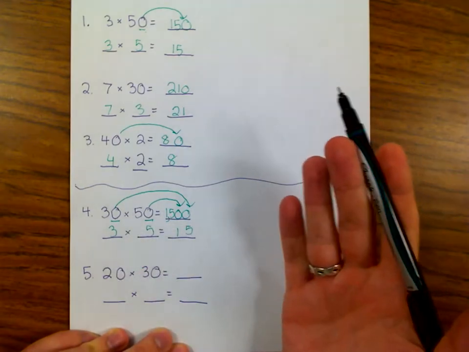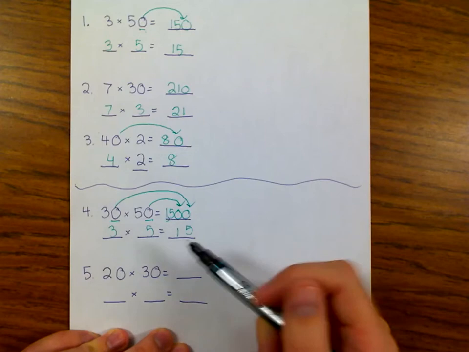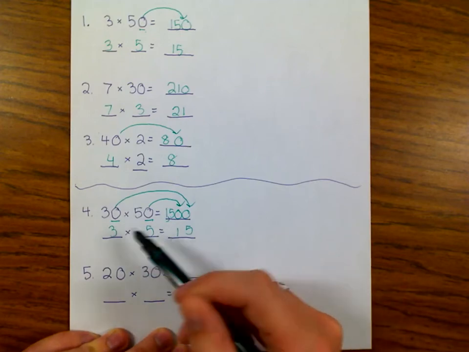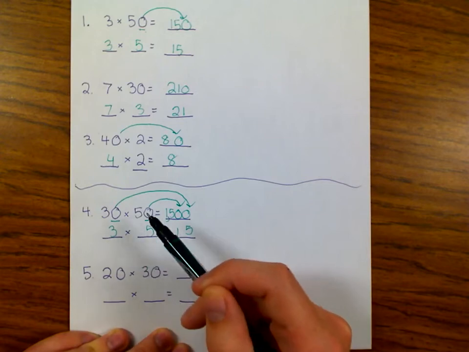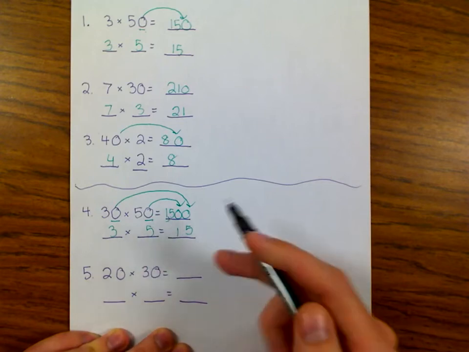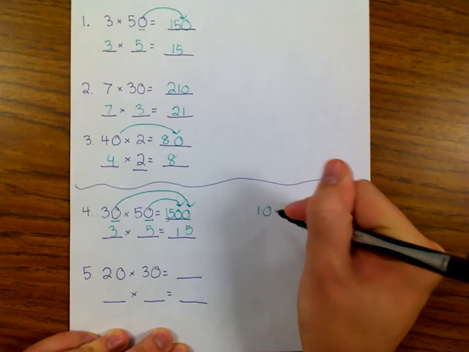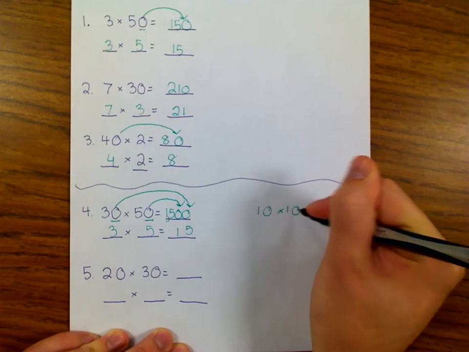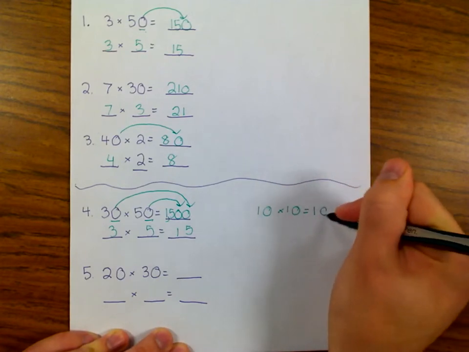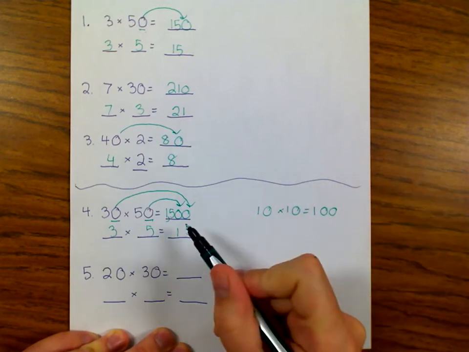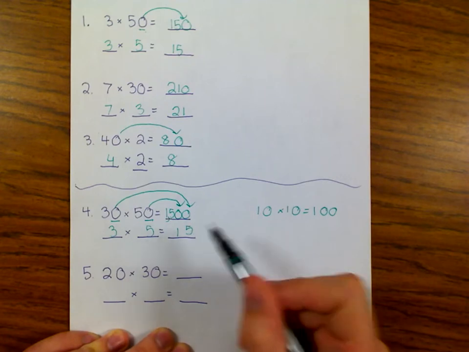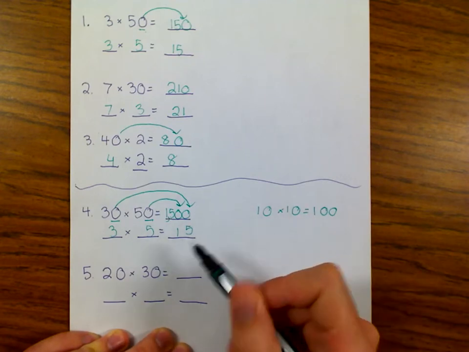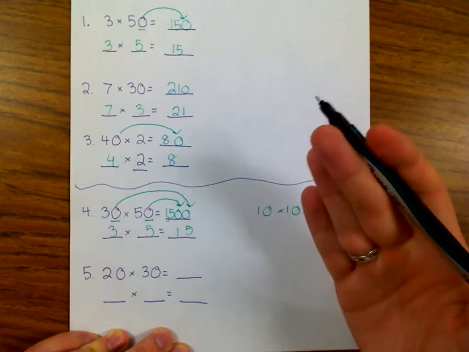Now, some of you guys may be asking, Mr. O'Malley, well, why did you do that? Well, if we're talking about 3 times 5 and 30 and 50, 30 is 10 times more than 3, and 50 is 10 times more than 5. And we know that 10 times 10 is equal to 100. So our answer should be 100 times more than our original fact, which is absolutely correct. 1,500 is 100 times more than 15. So there's the math behind what we just did.